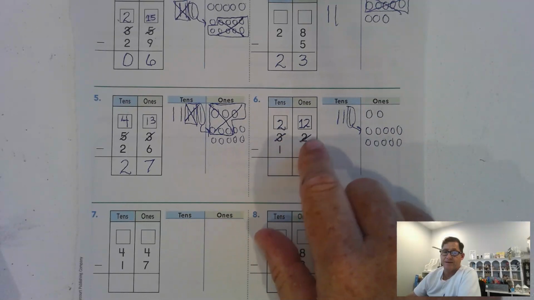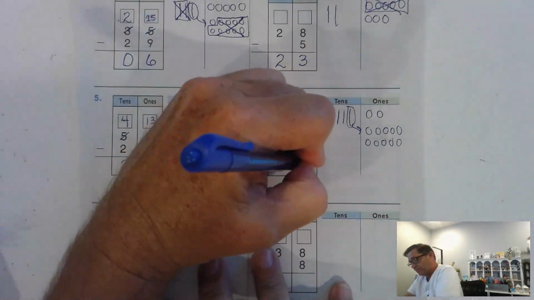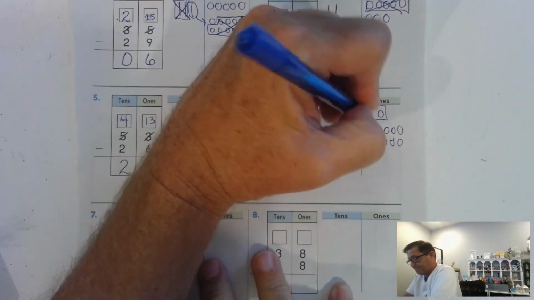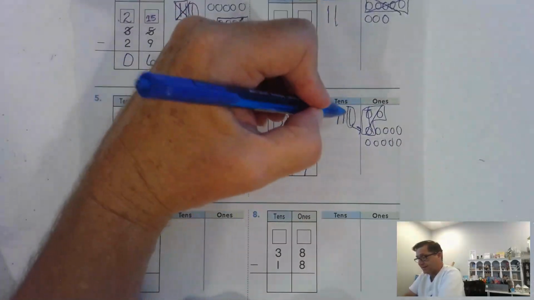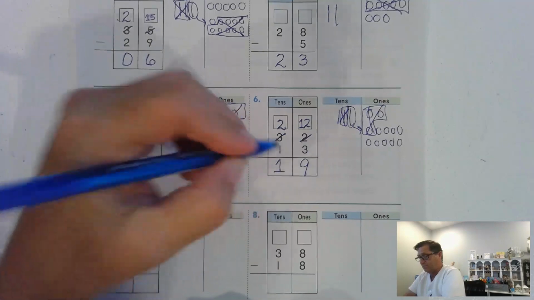Okay, the reason I traded them was so they have enough ones to take away 3. So if I take away 3, that's just going to leave me 9. 2 tens take away 1 ten. Leaves me 1 ten.